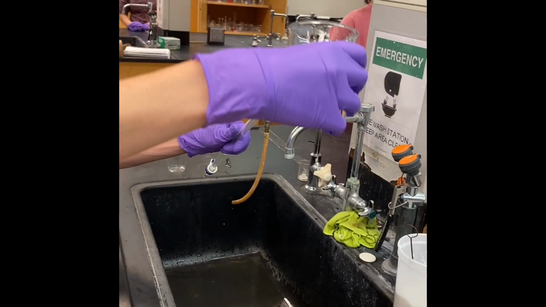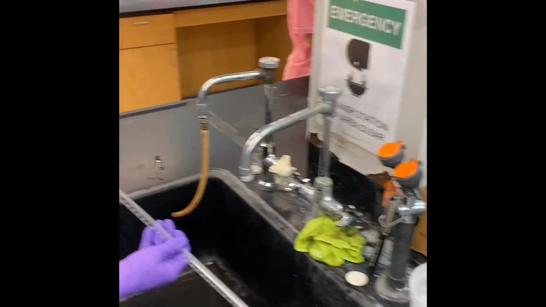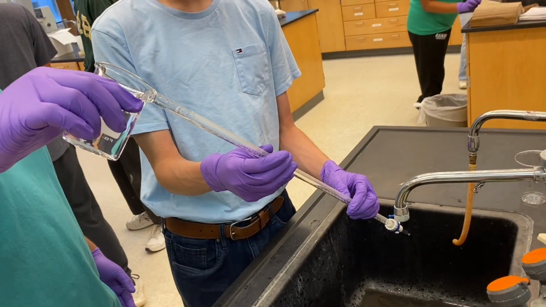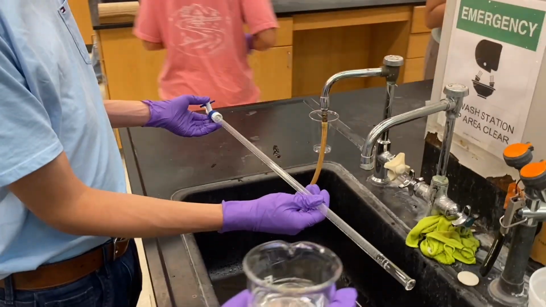Here, Will is priming our burette with water. Now we are priming our burette with sodium hydroxide solution 2 times.